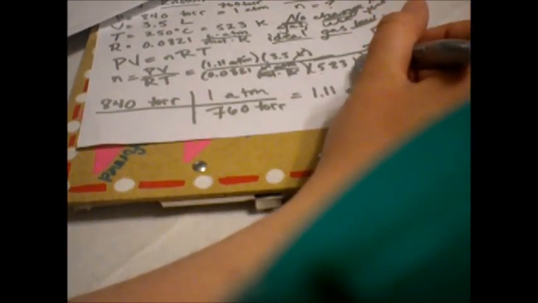Okay, our T1 is 523 Kelvin. Our P1 is our 1.11 atmospheres, and our V1 is 3.5 liters.